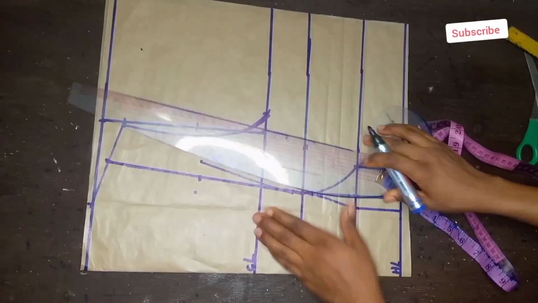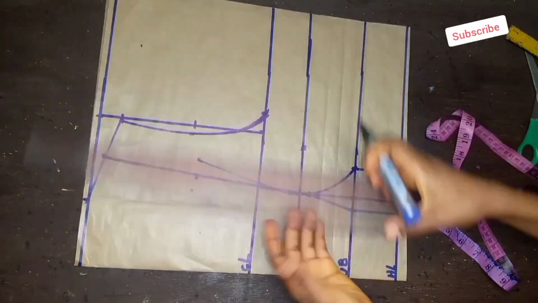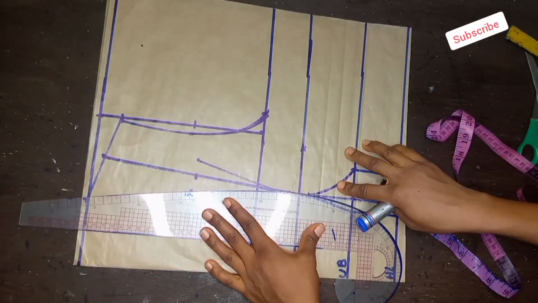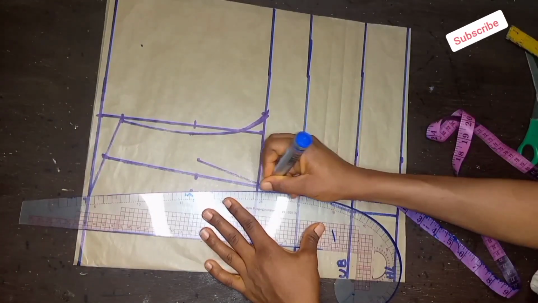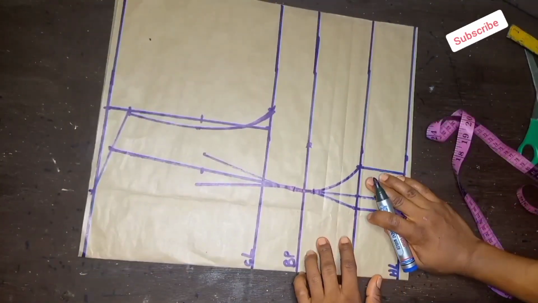After I connect, I'm going to make sure that there is no sharp effect here, so I'm just going to blend it with the French curve. Once I'm done with that, I also connect from that 0.5 inch to the 0.75 at the other side, and my over bust dart is ready.